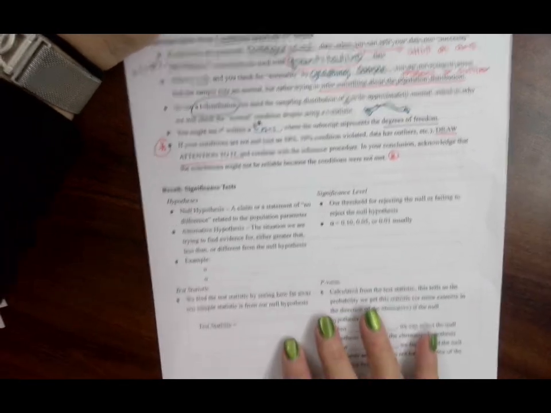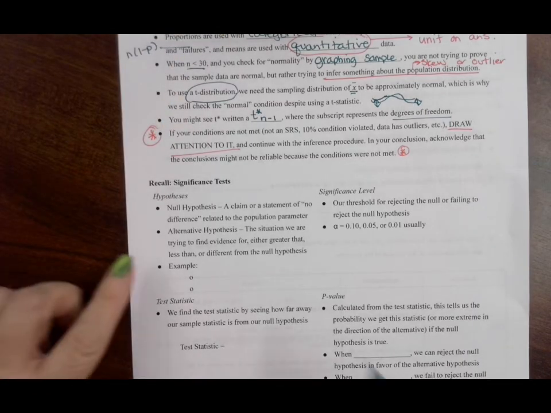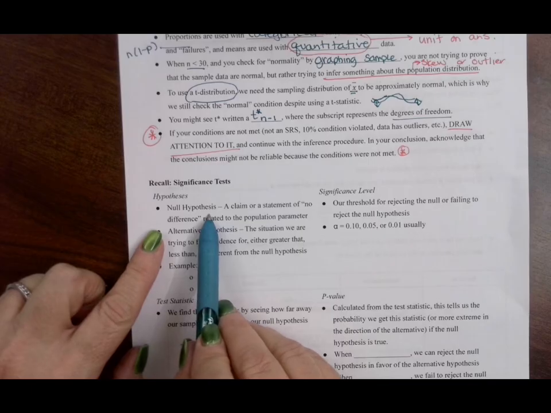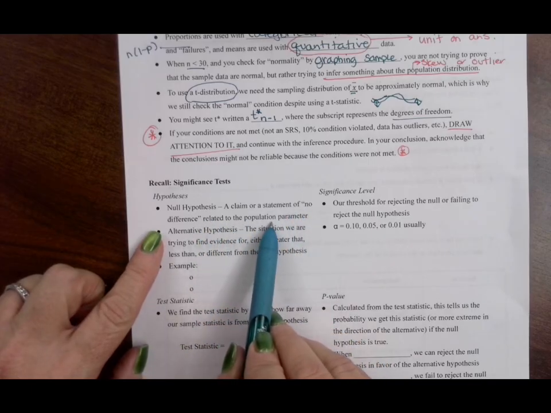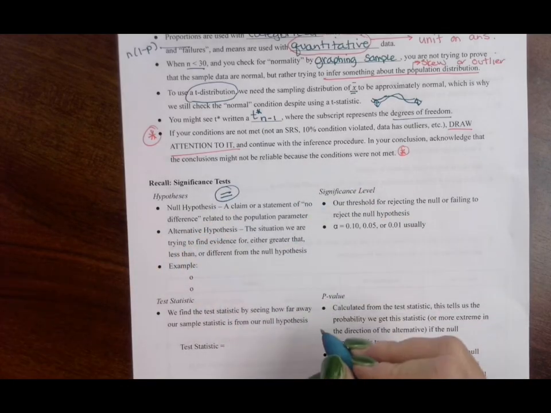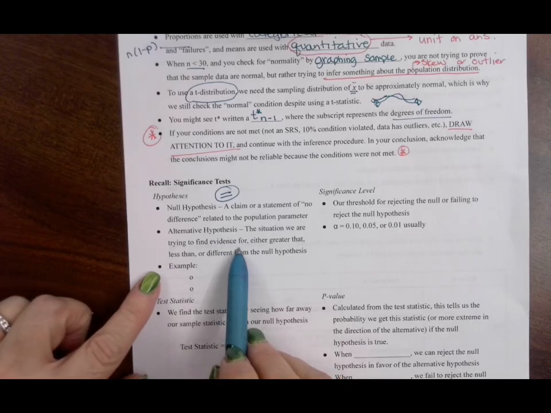Okay, now let's go back and review significance tests for just a second. What should you have gotten out of our proportion significance tests? A null hypothesis is the claim of no difference related to our population parameter. What this means is that we always have an equal situation. And the alternative hypothesis is where we're trying to find evidence for greater than, less than, or different from the null hypothesis.